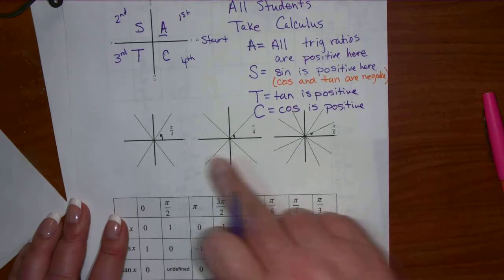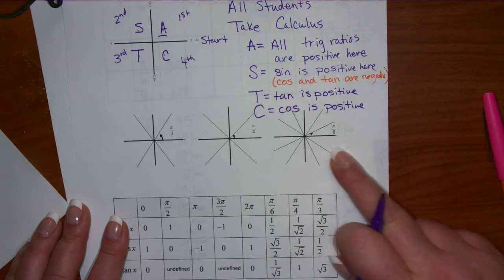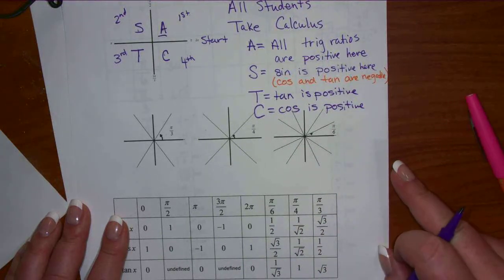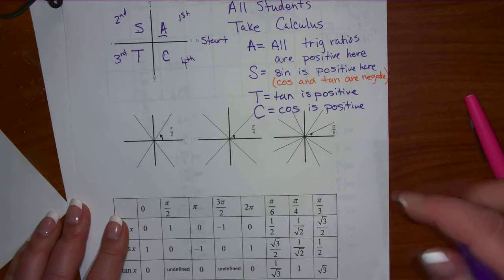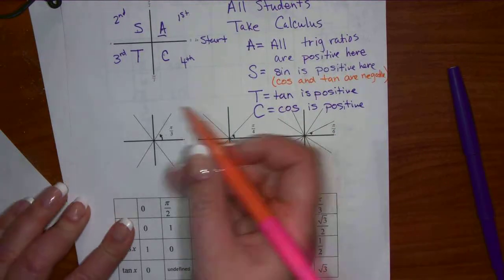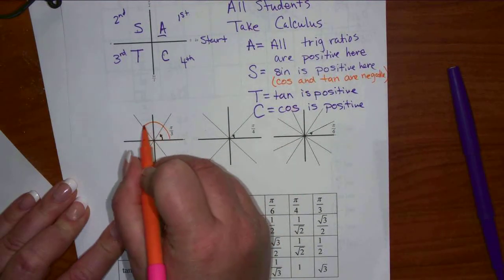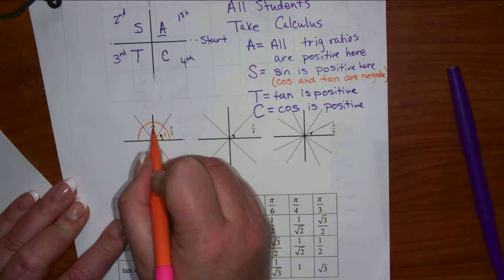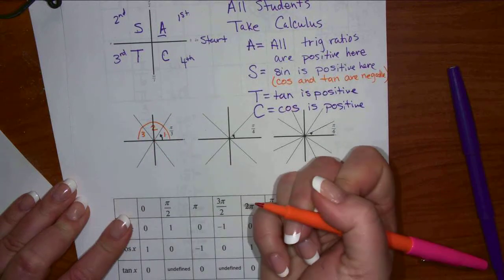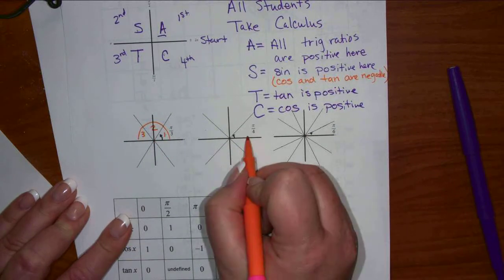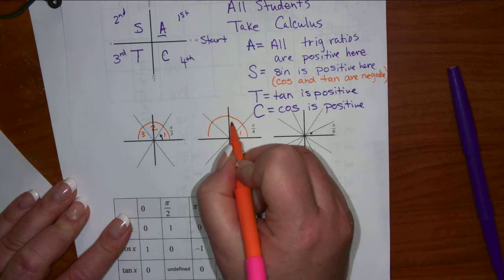What are these three drawings? It's just showing you how they're split up. This is pi over 3, which would be 1, 2, 3 pieces of pi. Pi over 4, 1, 2, 3, 4.